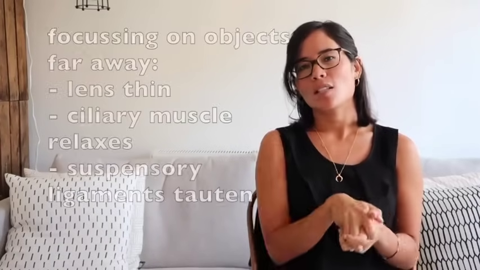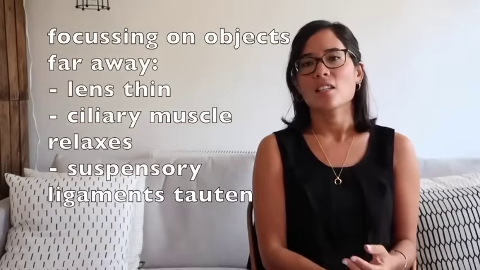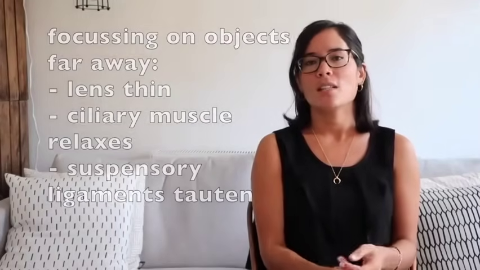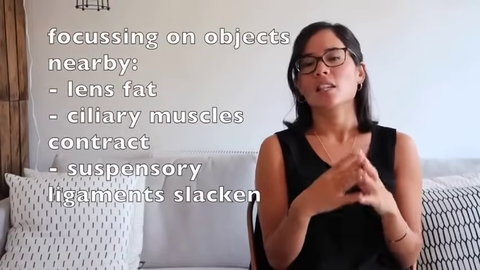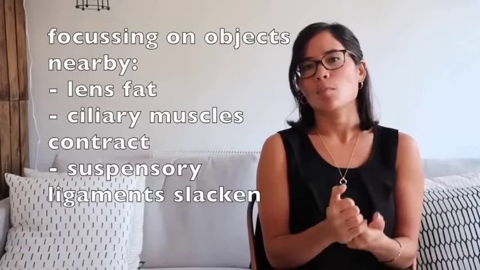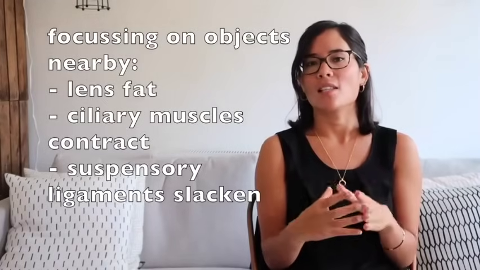In order to do this, the ciliary muscles relax and the suspensory ligaments are taut, and this means you have a very nice thin lens, so it doesn't refract the light too much. Looking at an object really close to us now, the light rays are going to be coming in at a far greater angle, therefore the lens needs to do far more work in order to focus light onto the retina. In order to do this, the lens needs to be fat, so in this case our ciliary muscles contract and our suspensory ligaments slacken off, meaning that our lens is nice and fat. So that's the way in which we focus on light at different distances away.